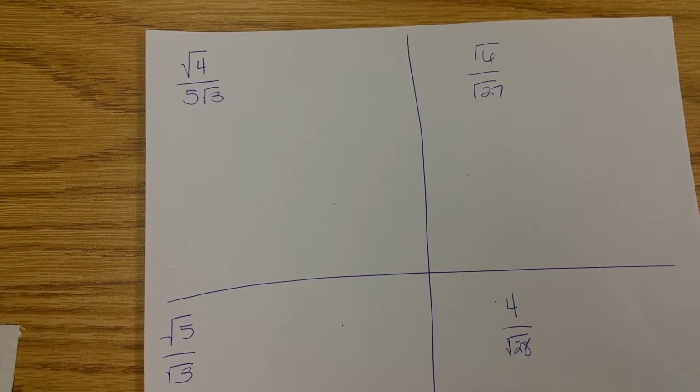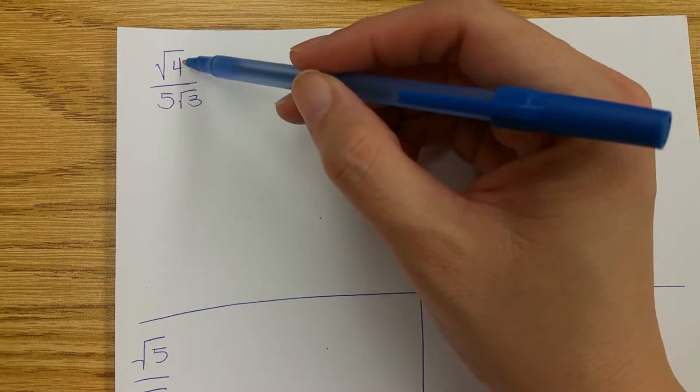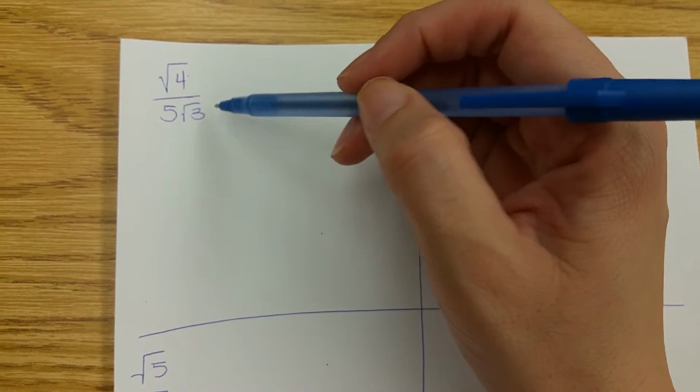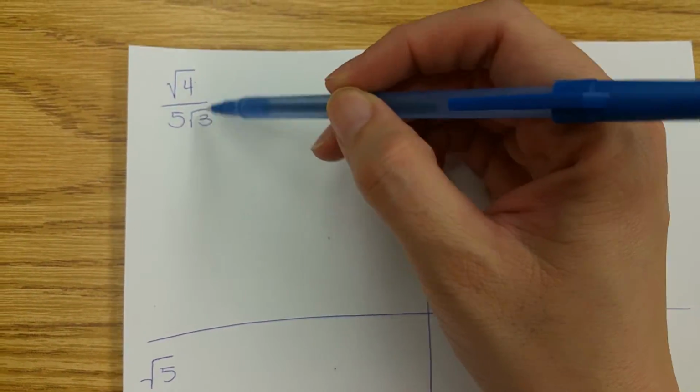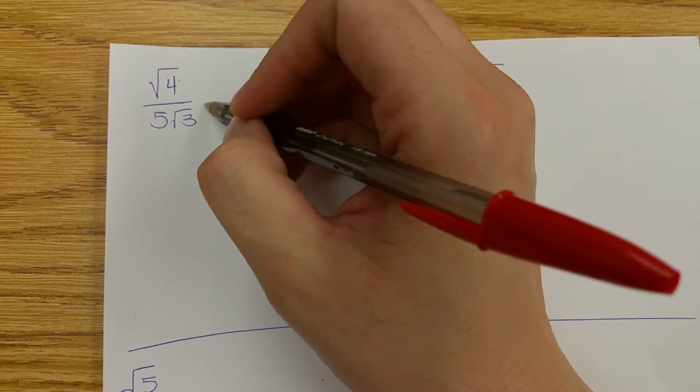So we know that the number one rule when it comes to radicals is that you cannot have a radical in the denominator of a fraction. So this problem right here, the square root of 4 over 5 times the square root of 3, is violating that rule because we have the square root of 3 in the denominator. We can't have that, so we've got to get rid of it.